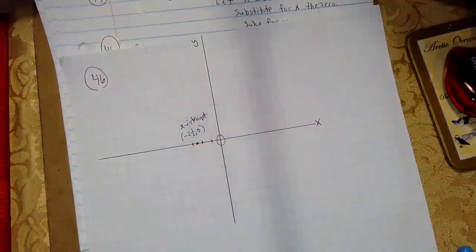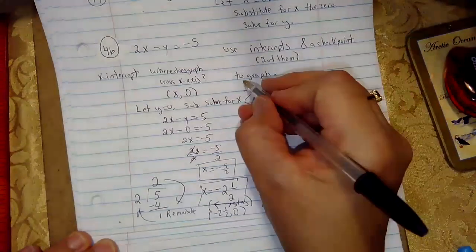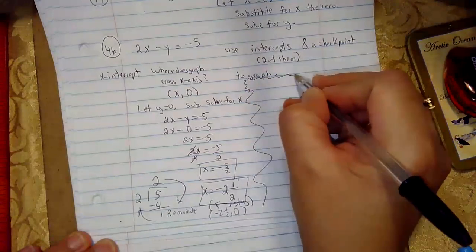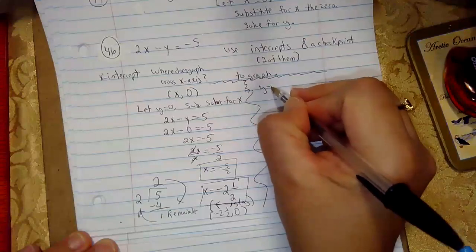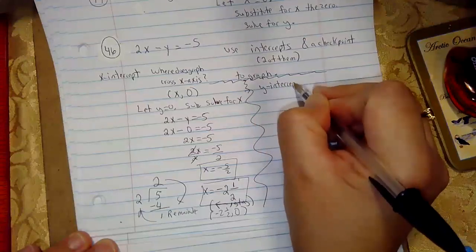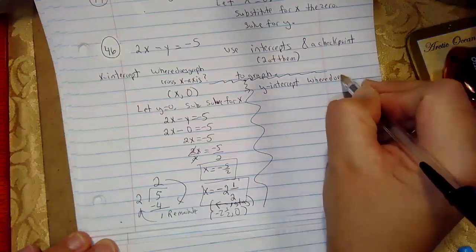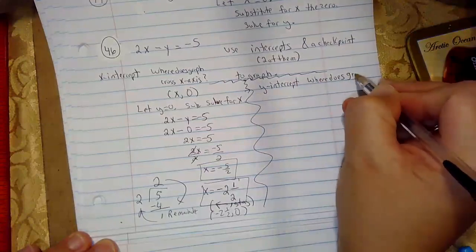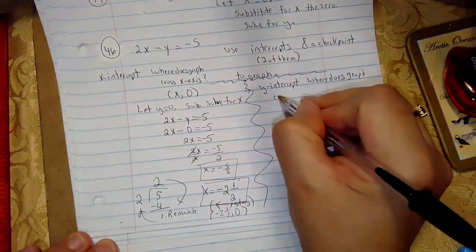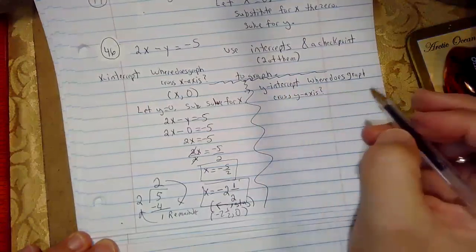And then to find the other one, the y-intercept, which is where does the graph cross, this time the y-axis.